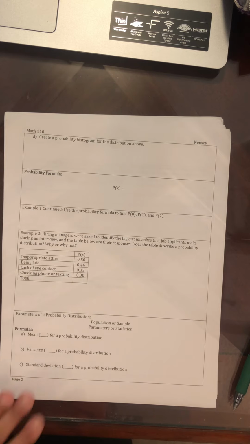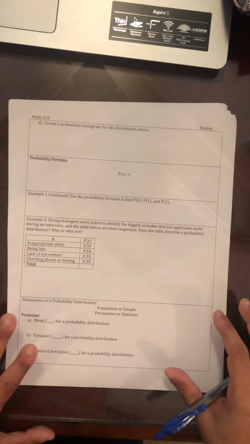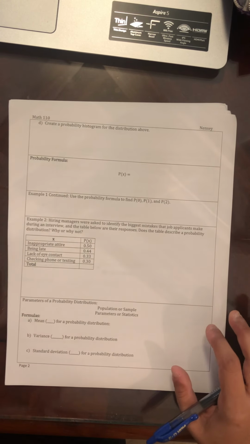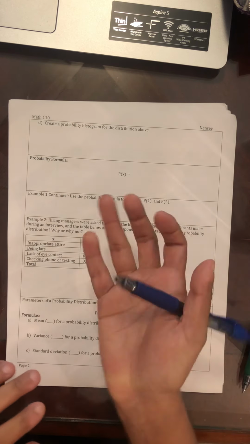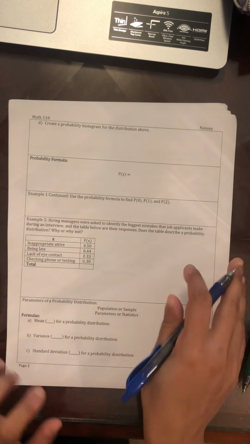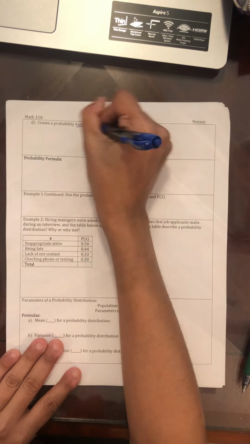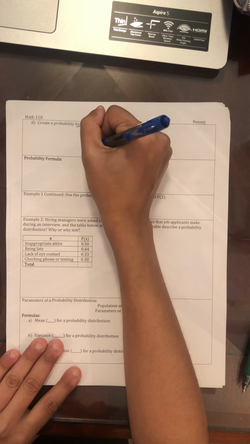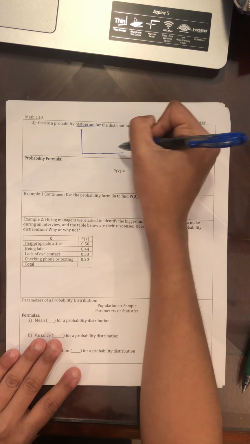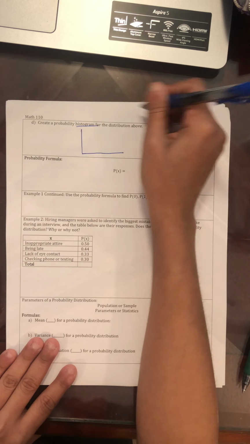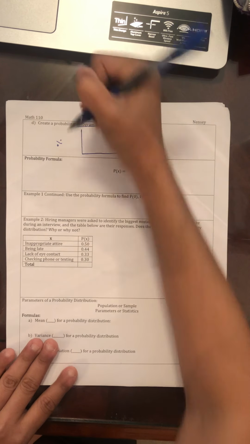Okay, moving on. All right, create a probability histogram for the distribution above. Now, I know this page went off to the other side, but we're gonna go ahead and create a histogram. Remember, a histogram has no spaces in between, and we're doing it of the distribution, so this is gonna be percentages.